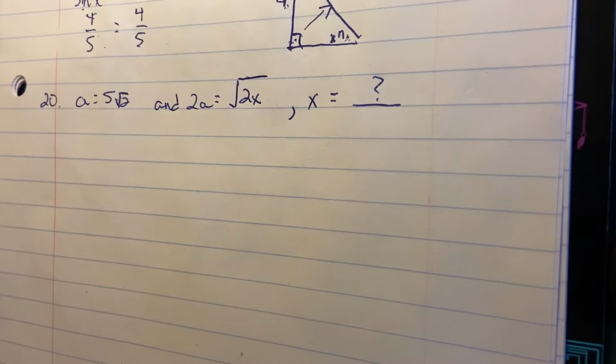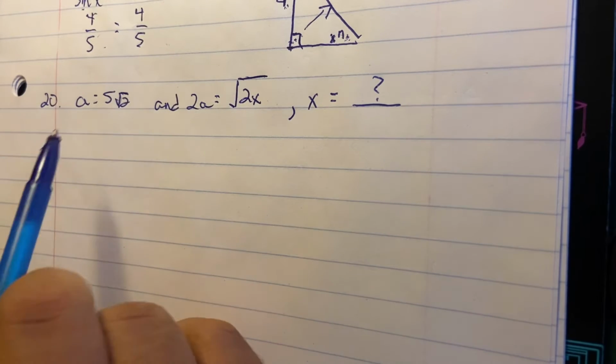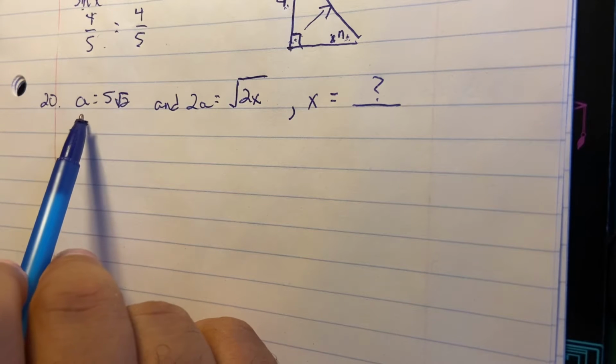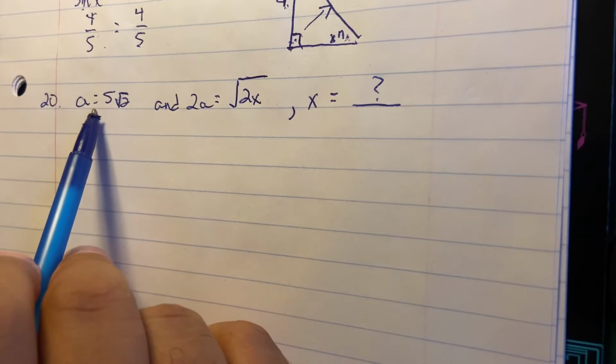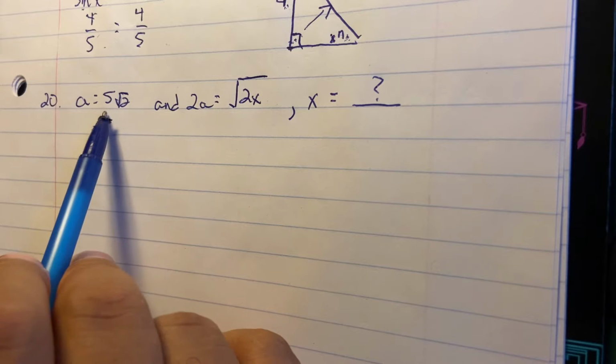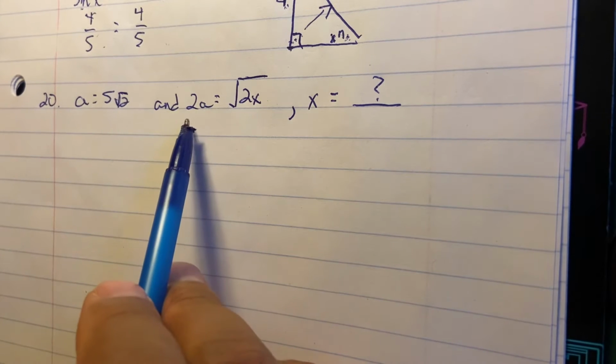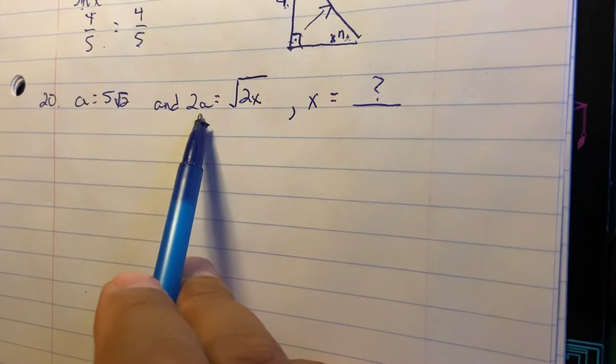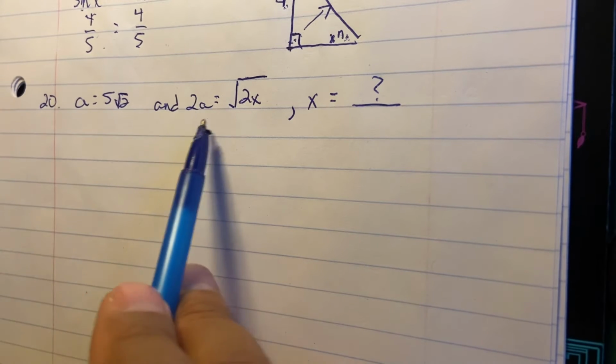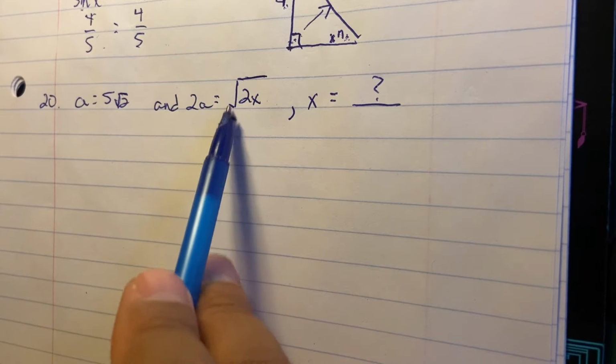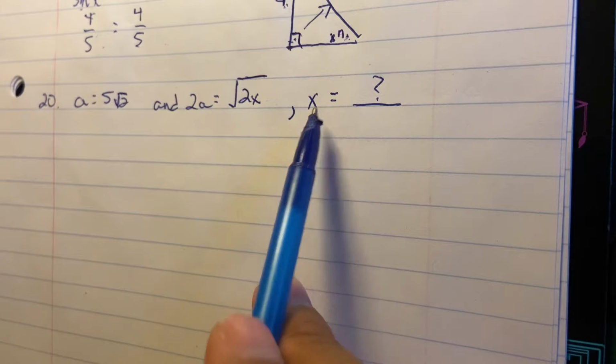So here's number 20 from this SAT prep book, and we're given some information about a variable a. A is equal to 5 times the square root of 2, or 5 root 2. And we also are given this information that 2a, which is double whatever this is, because that's 2 times a, is equal to the square root of 2x. And you're asked to solve for x.